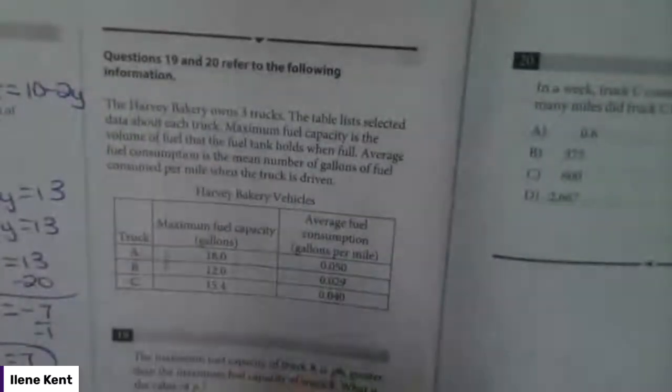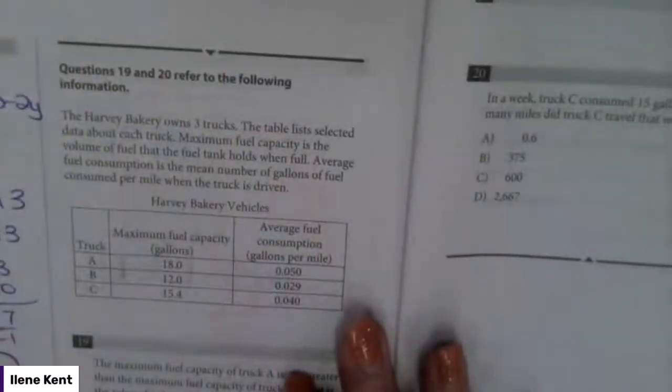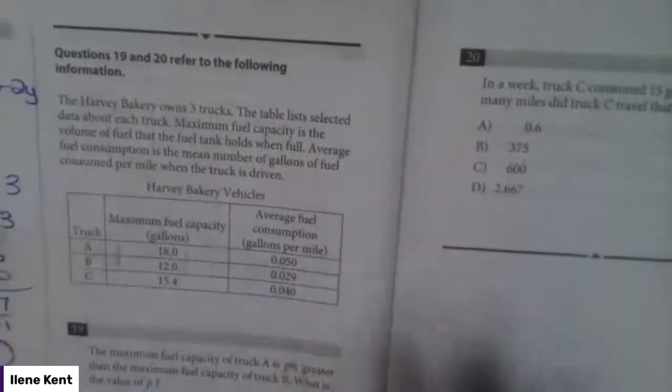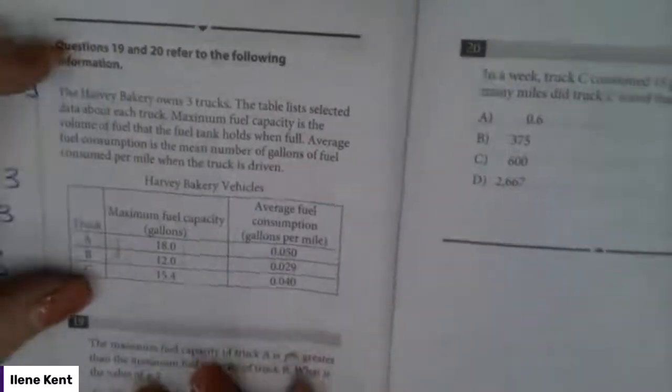Okay. Number 19 and 20, they're going to use this graph. So this is a 2-in-1. On the SAT, they will do this with the 3-in-1s, 2-in-1s. So this is very typical. So we're going to have some information that's going to pertain to both questions. So we always want to read this part first so we actually understand, when they're asking us about fuel capacity, where we're getting that information.